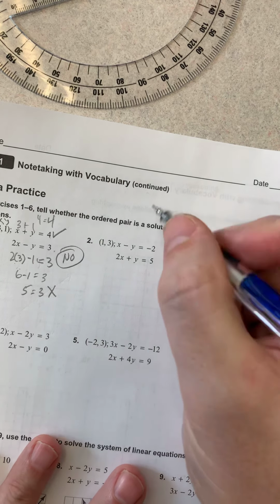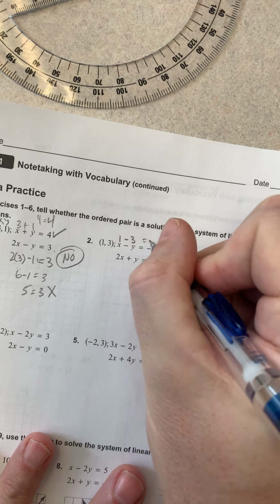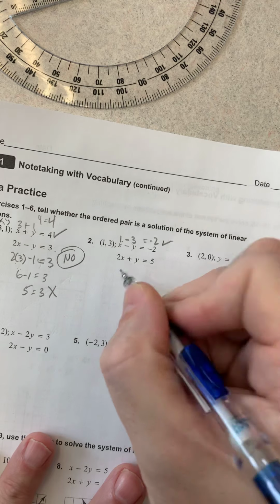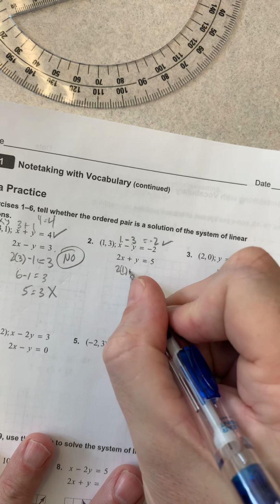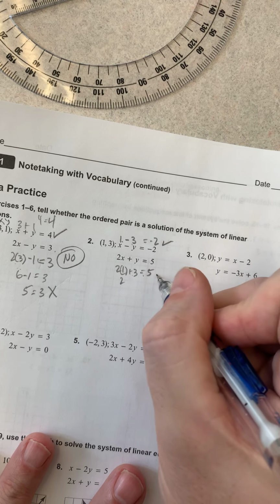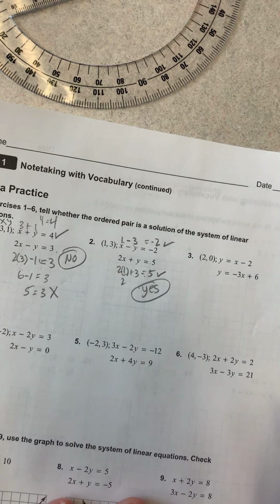I would take 1 and 3. x is 1 minus 3. Does that equal negative 2? Well, 1 minus 3 is negative 2. That checks. 2 times 1 plus 3. Does that equal 5? Well, that's 2 plus 3. That equals 5. It checks. And when it checks in both, I know it lies on the line.